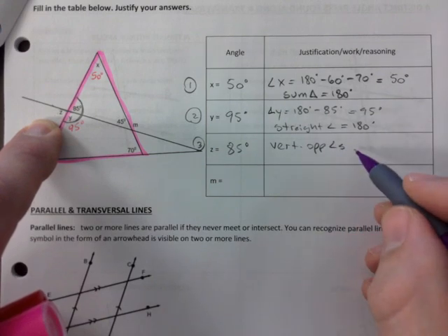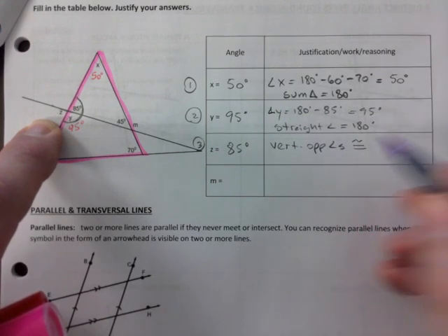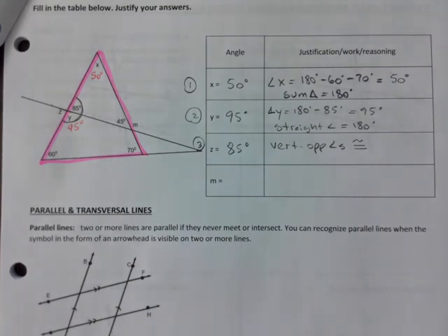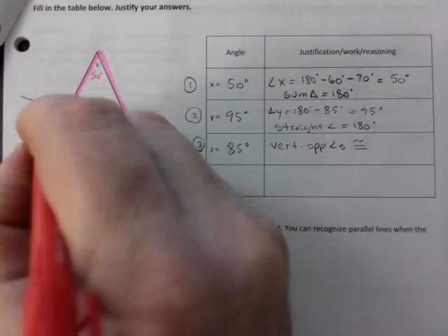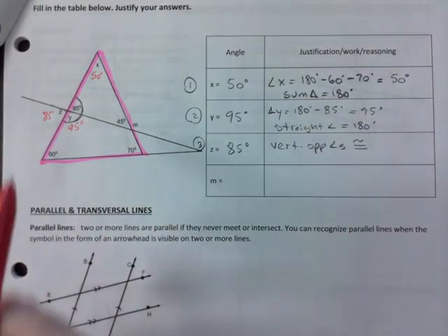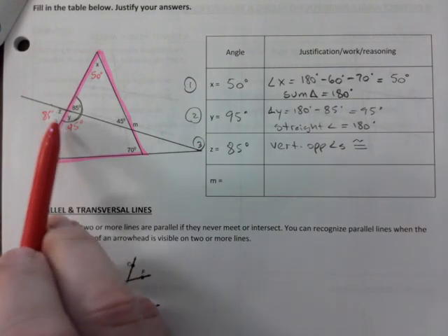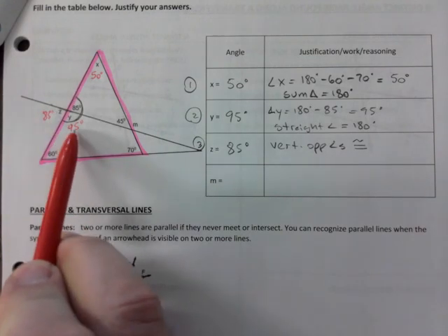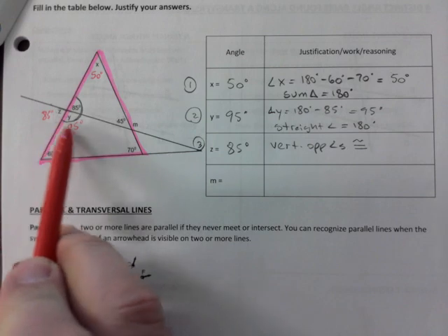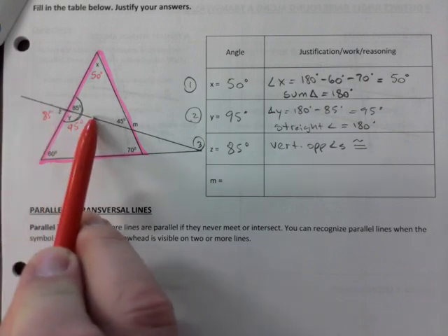I don't want you to have to write all that much, but I want to be able to have like a code. But if you want to write the whole thing out, you go for it. Okay. So that's 85. By the way, you can check if you did this right. What do you get when you add 85 and 95? 180, correct? Which you should have along this straight line.